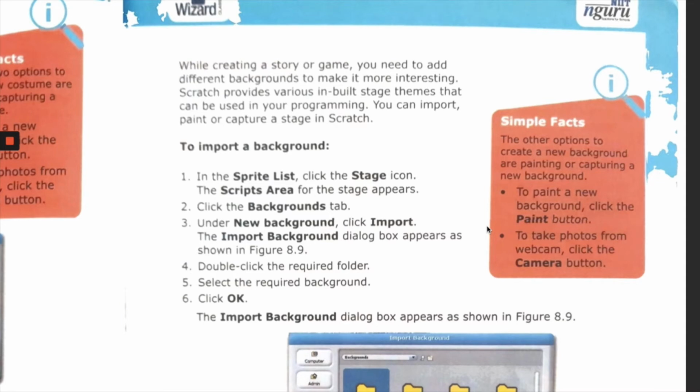The scripts area for the stage appears. Click the Backgrounds tab. Under New Background, click Import. The Import Background dialog box appears. Double-click the required folder, select the required background and click OK. The steps are similar to what we have read before. In this case, you have to click on the New Background option from the Backgrounds tab and then click Import. And once you have selected what you want, you can click OK.